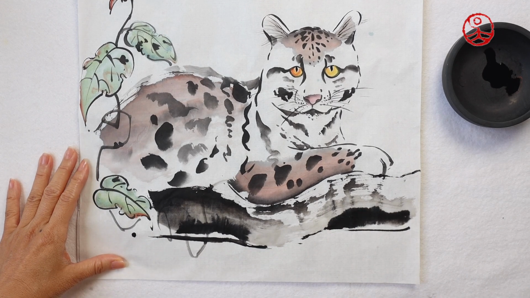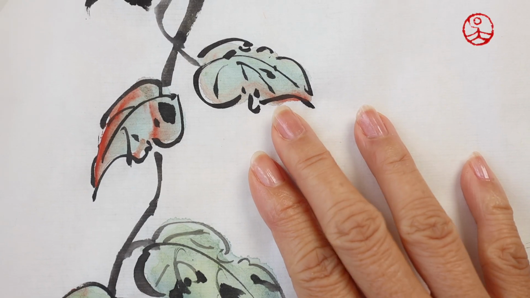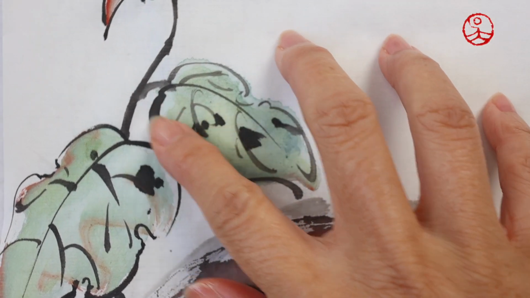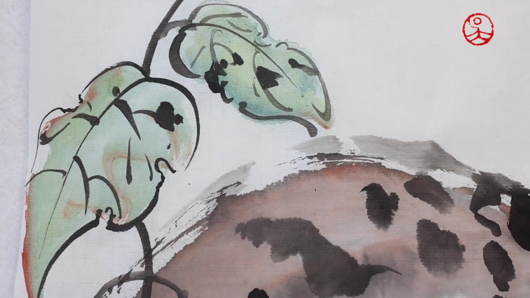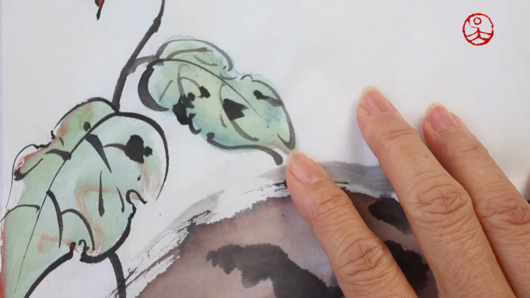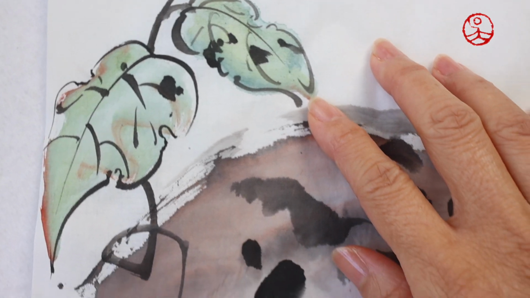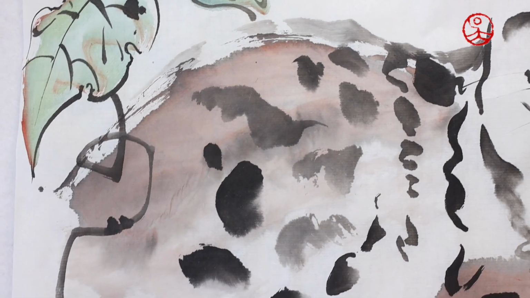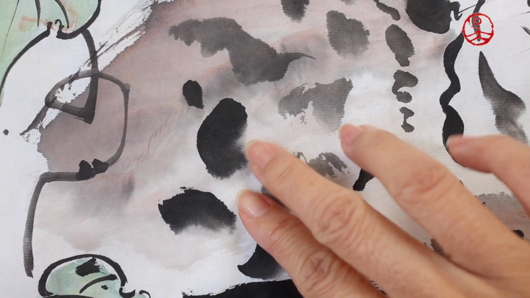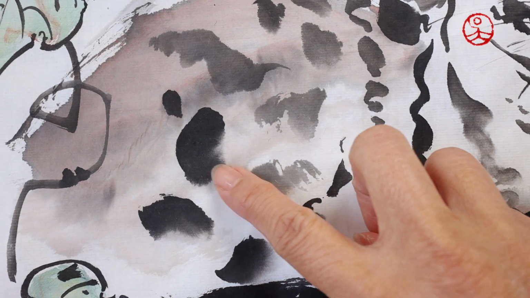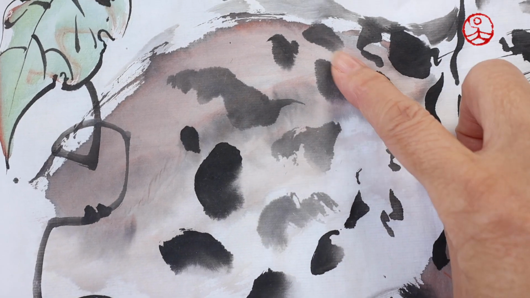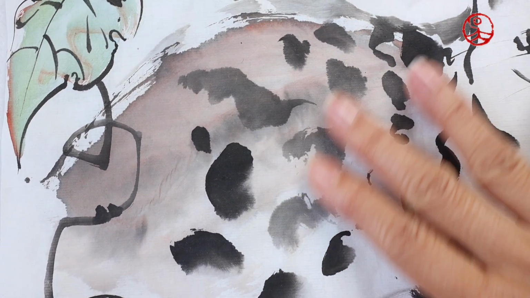I'll show you what it looks like. I'll start with the leaves and look at how you achieve that outline by using just the Chinese ink to paint first and then fill color later after it is completely dried. And this is the body, the same thing. These are the darker spots with a bit of clouded gradient achieved from my brush stroke, and these are the lighter color.